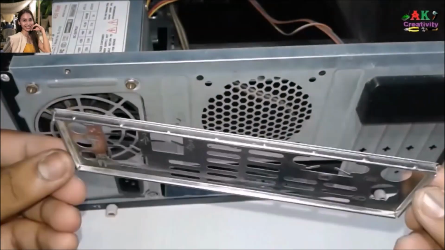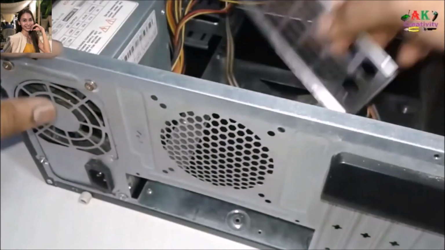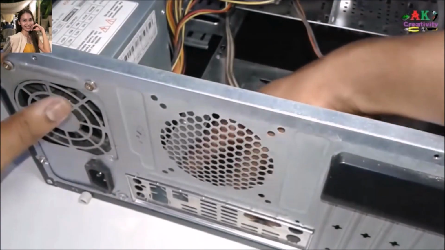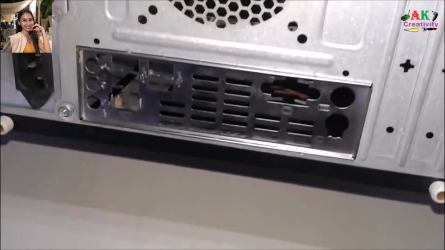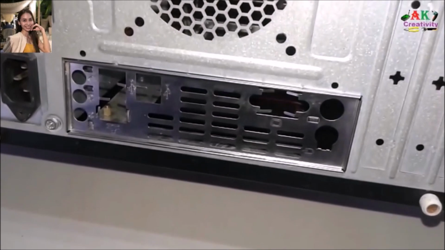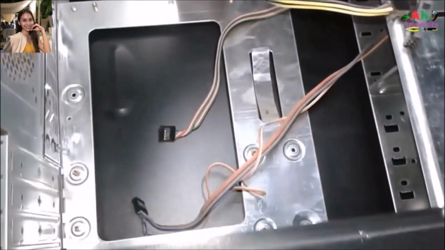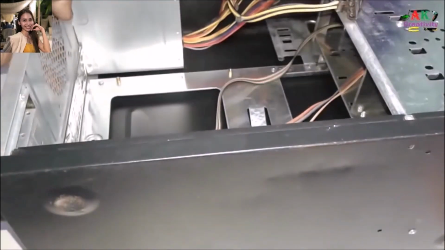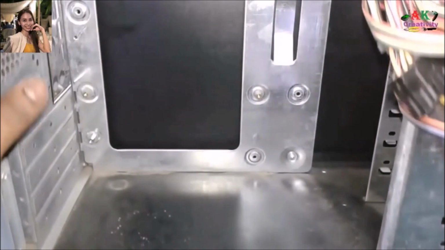Okay, we have the plate, the I/O plate, para adto nimo ibutang i-fit ang para sa mga USB drives, sa mga keyboard and mouse na port, as well as HDMI, DVI, VGA, unsa pa na diha nga mga video, about video and audio nga port.